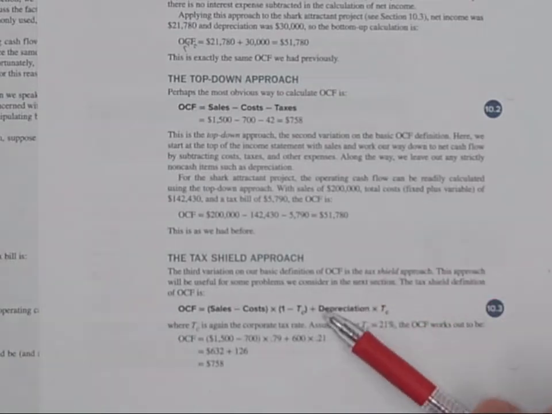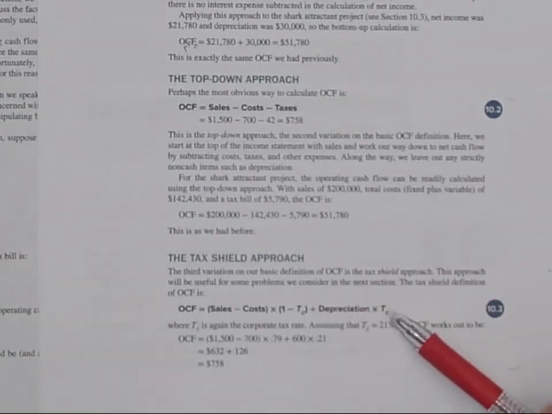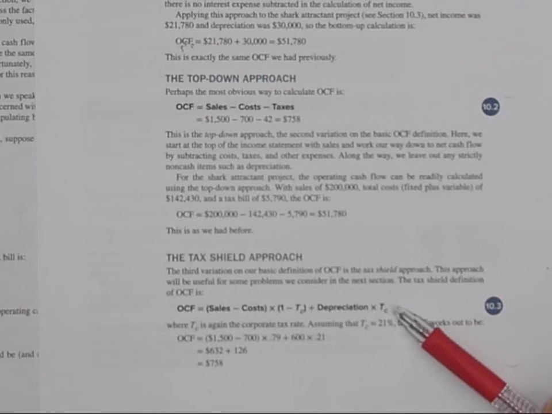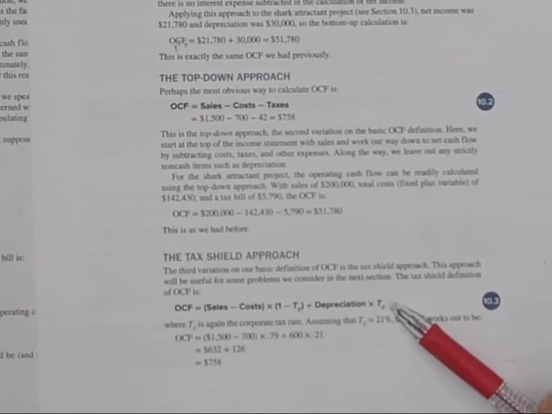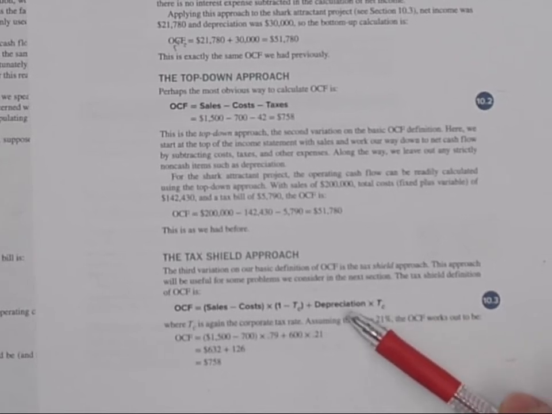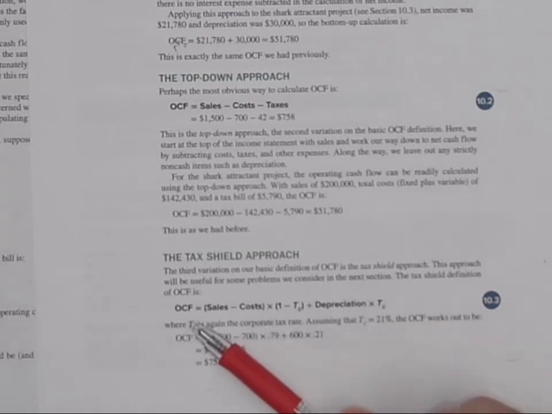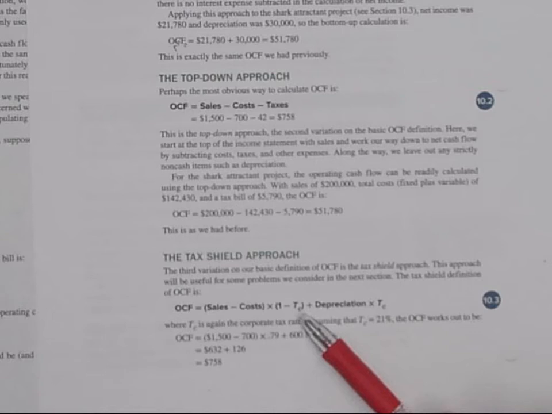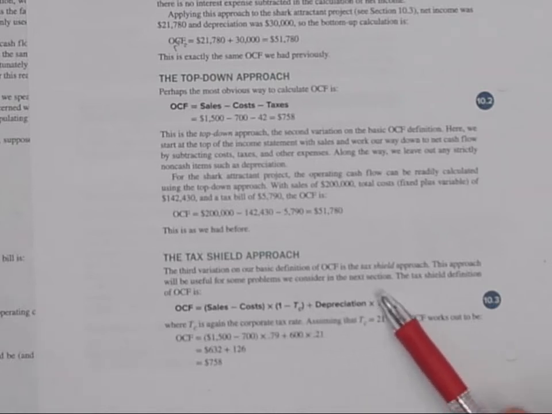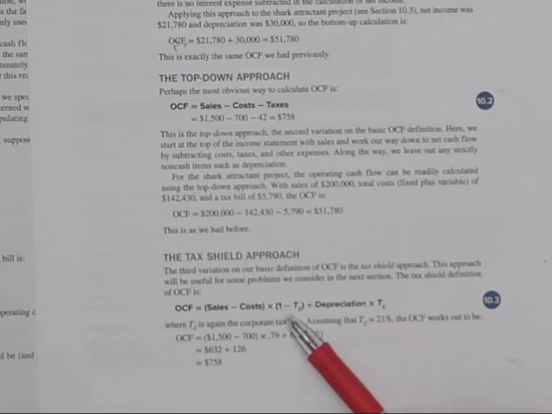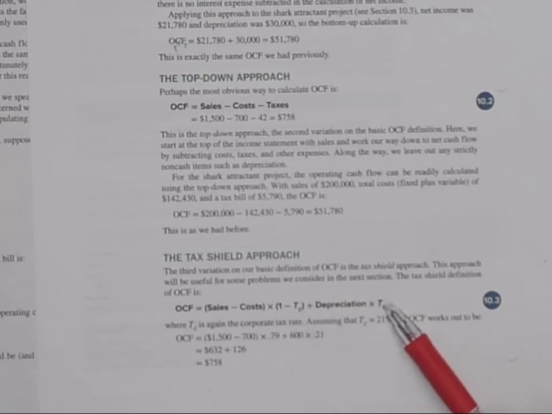That is, if we take depreciation and multiply it by the tax rate, that's how much in tax savings we have because we have a depreciation expense. So, operating cash flow is sales minus cost times 1 minus the tax rate plus the depreciation tax shield, which is depreciation times the tax rate. This is 1 minus the tax rate. This is the tax rate.